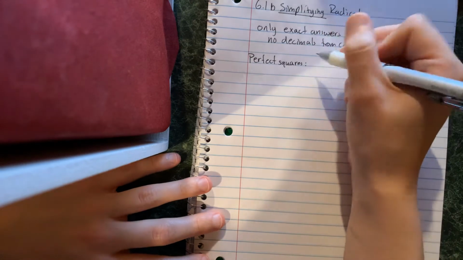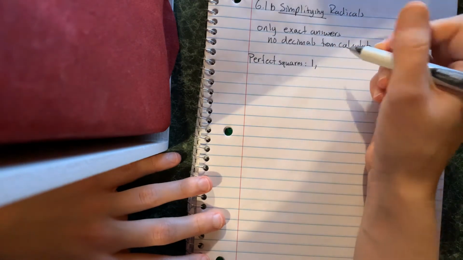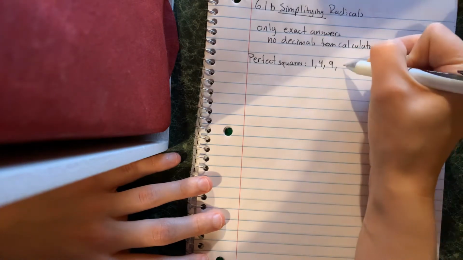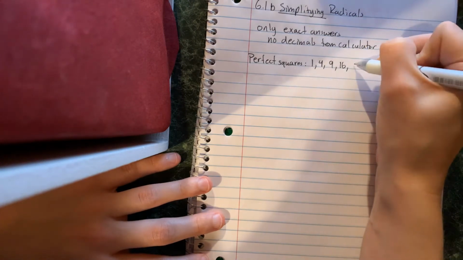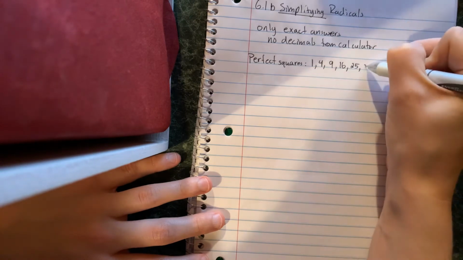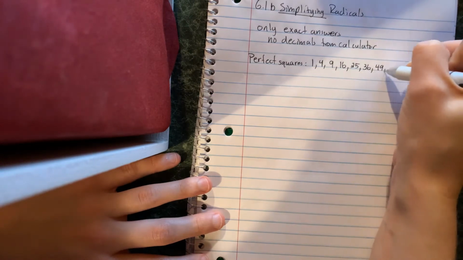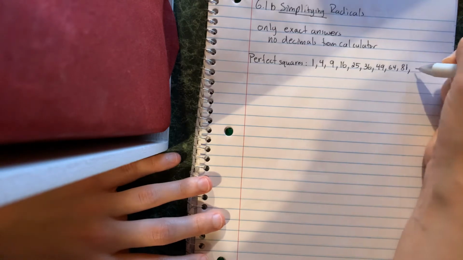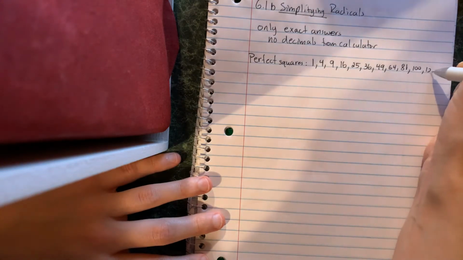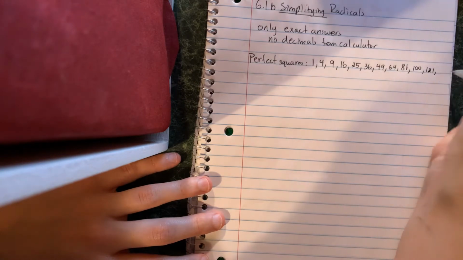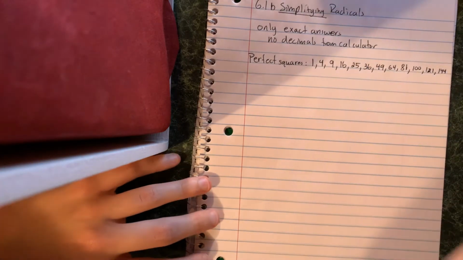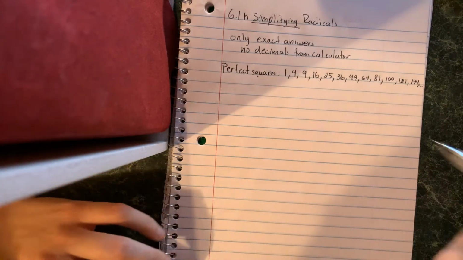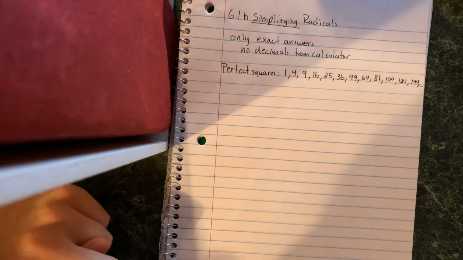It starts with 1, next would be 4, 2 times 2 is 4, 3 times 3 is 9, 4 times 4 is 16, 5 times 5 is 25, 6 times 6 is 36, 7 times 7, 8 times 8 is 64, 9 times 9, 10 times 10 is 100, 11 times 11 is 121, 12 times 12 is 144, and so on. So these are just some of the beginning perfect squares. They continue on forever. You can do 13 times 13, 14 times 14, and so on.